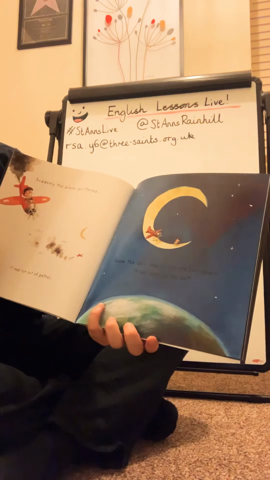He was all alone and afraid. And soon his torch began to go out. So look how dark it is, and soon his torch is running out. This will be extremely dark then, won't it?